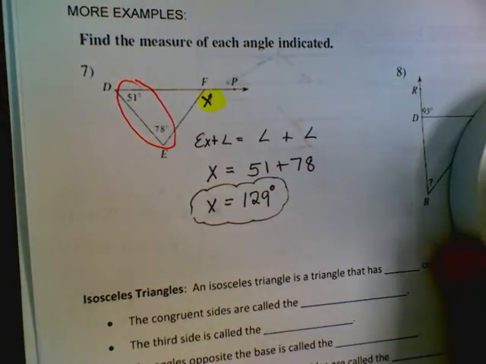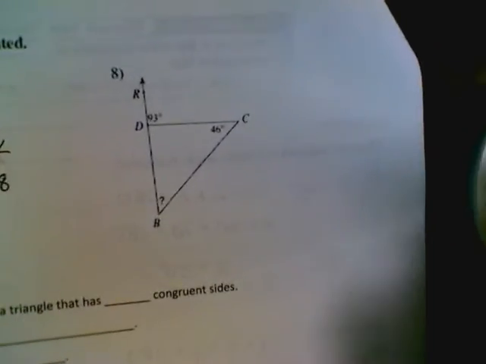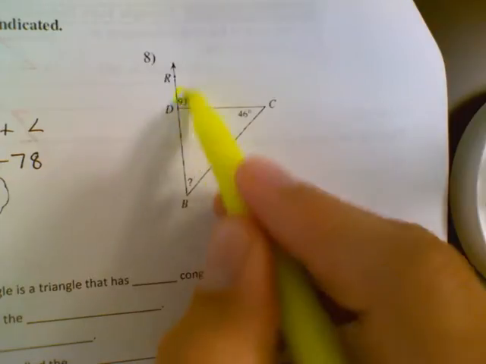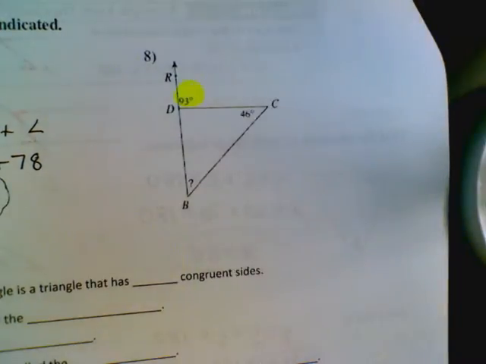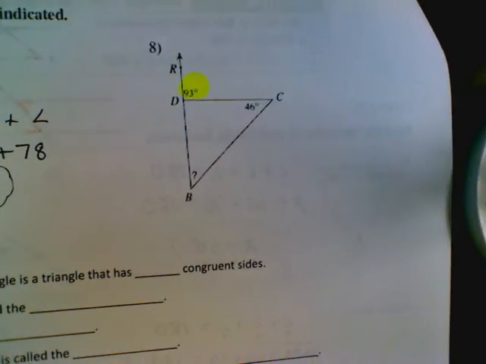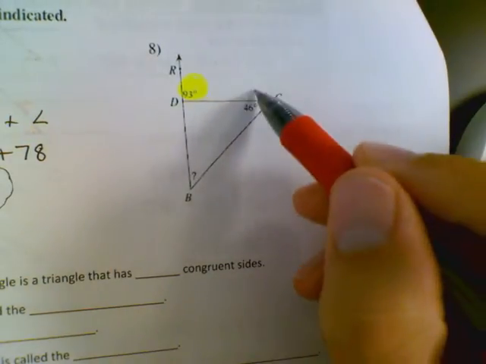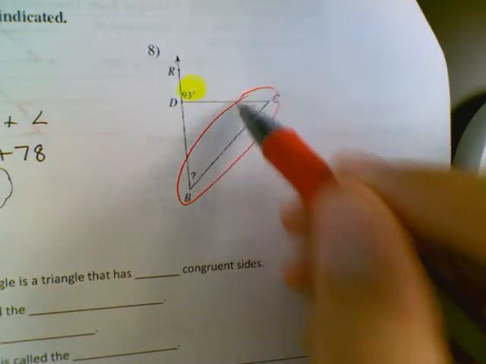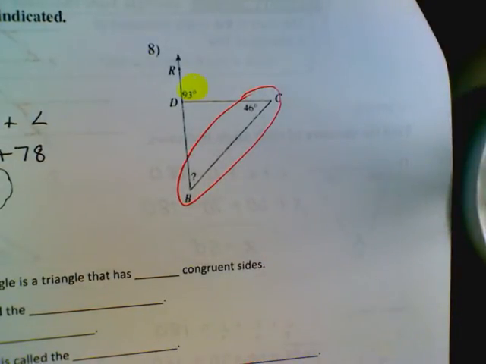Okay, so number 8. What I will do is first take my highlighter and go highlight the exterior angle. And if you're just using a pencil or something, feel free to just circle it or something, right? And then I'm going to circle the two remote interior angles.